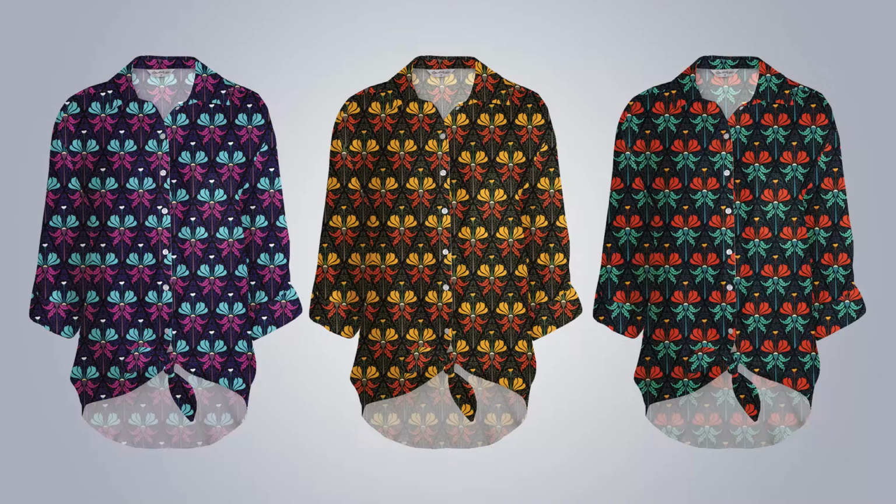And by the way, you are also seeing the example here of the same pattern in different color combinations or color themes. So that necessarily means different colorways, and it is a pretty good idea to create a pattern and create different colorways depending upon the season and whatever you want.